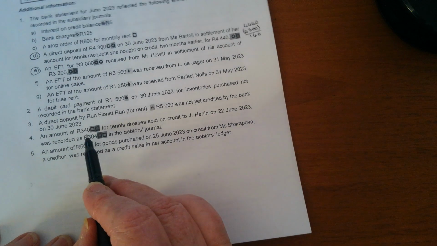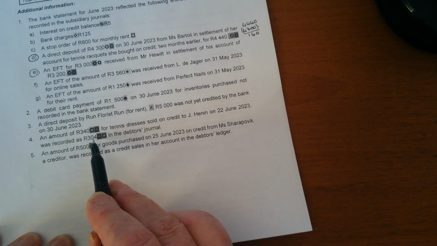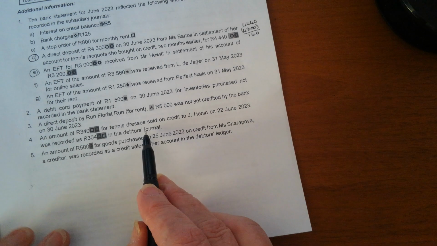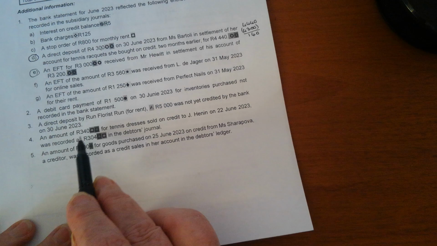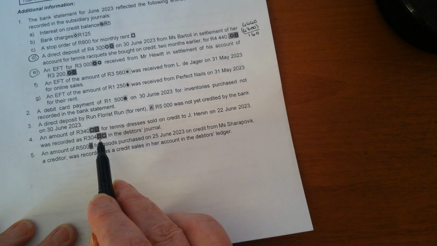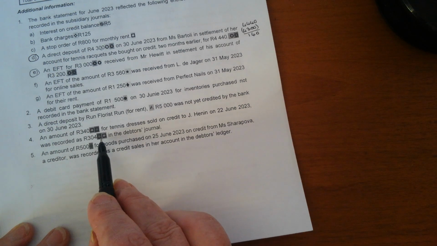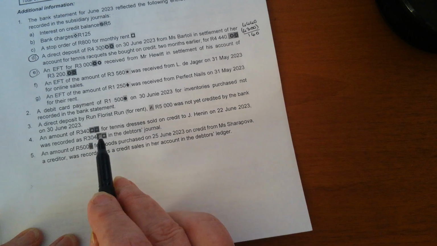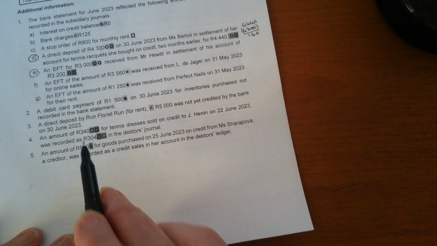An amount of 340 for tennis dresses sold on 22nd of June was recorded as 304 in the debtors journal. Now, if we make a mistake in the journal, it means that we will post this incorrect amount to the personal account of the customer, and we will also add the incorrect amount in the total. So the debtors control will be incorrect because we posted the wrong total, and it will also appear in your debtors list because we took the wrong amount.